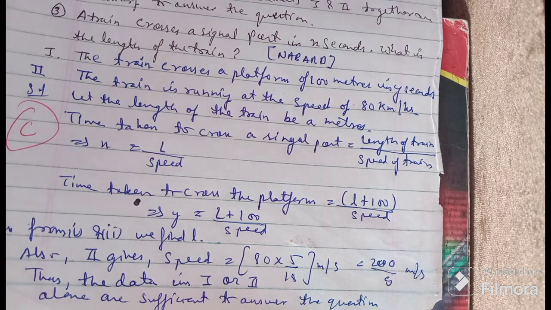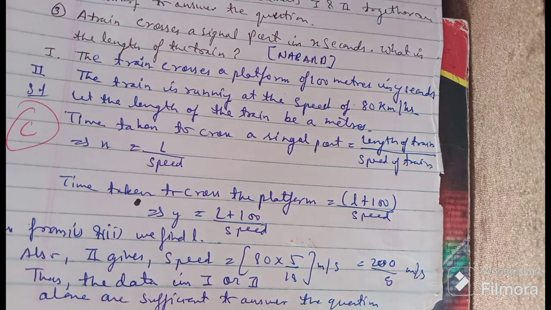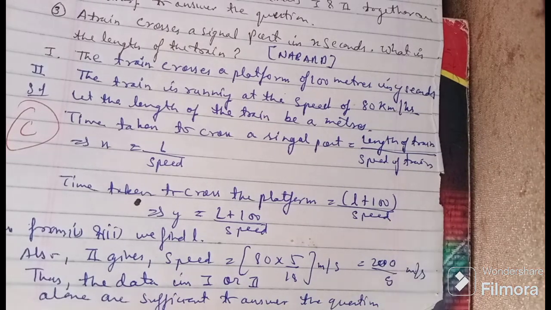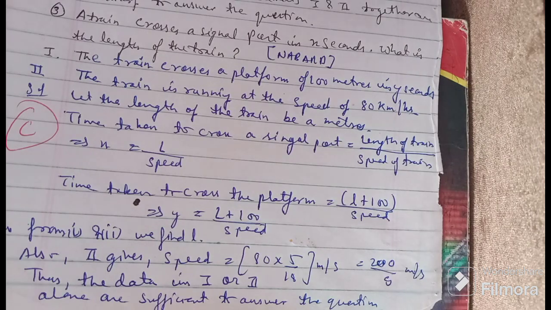Let's go for the next one. That is another question, the fourth question of the session, which we will deal with in the next class, so that will be helpful for you.